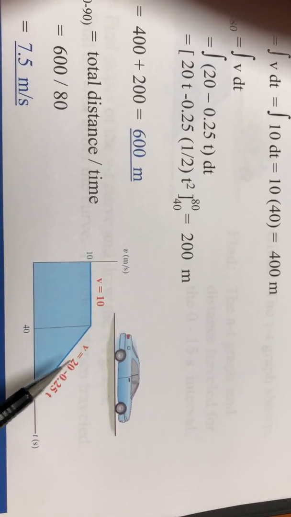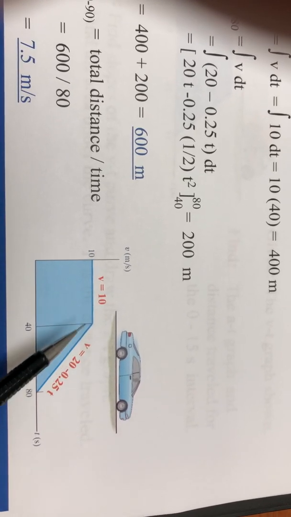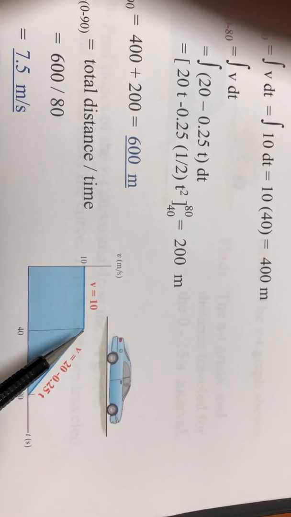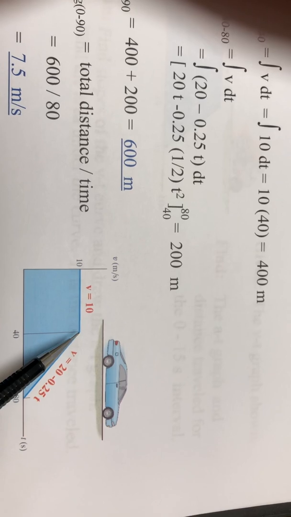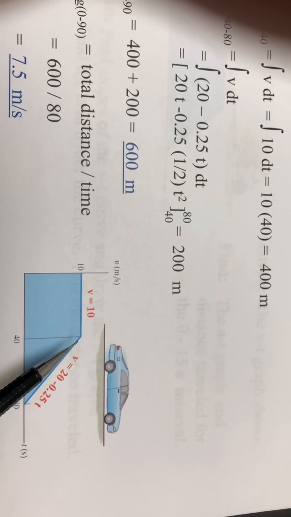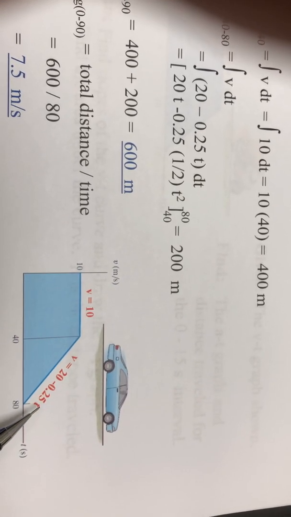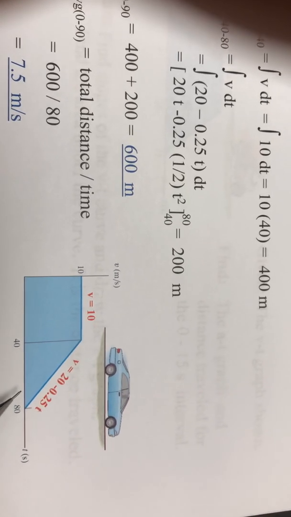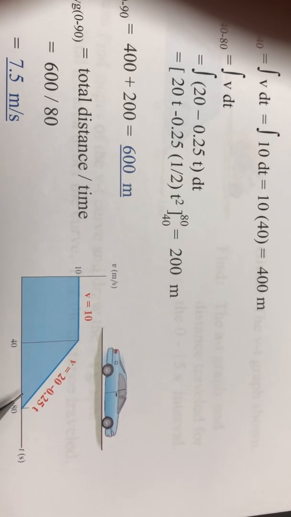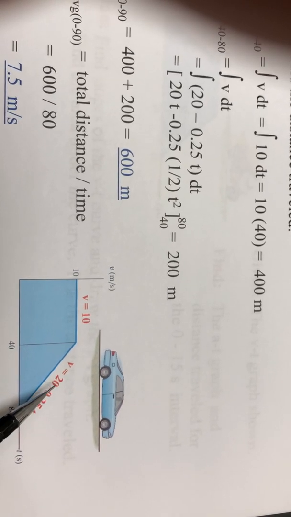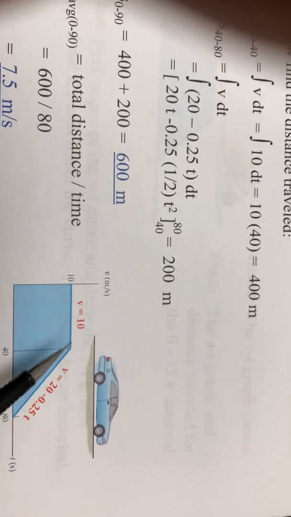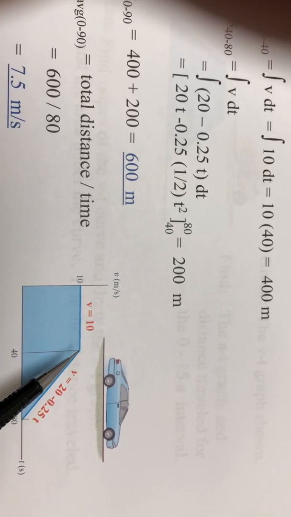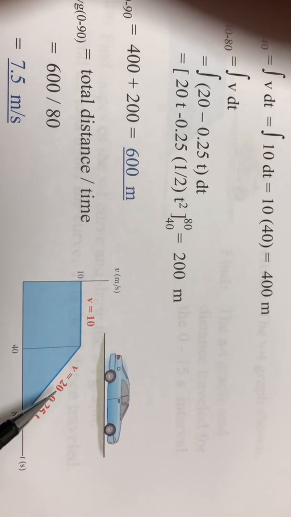So what this other 20 is here for is it balances out. At this particular time here, I'm going to have this other velocity right here. So once again, we have negative 0.25, excuse me, actually negative 0.25 times 40 would be negative 10. So 20 minus 10 gives us 10, which is what the velocity needs to be here. Okay, so that's how they came up with this equation.